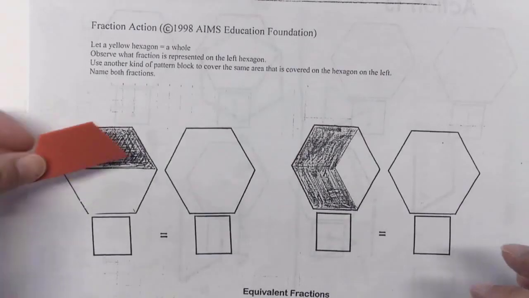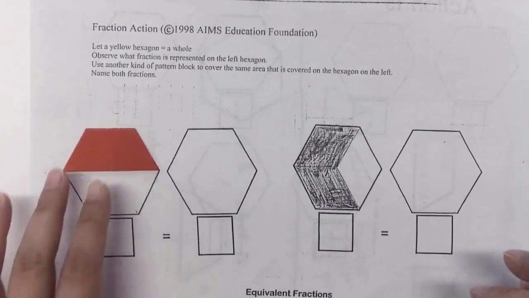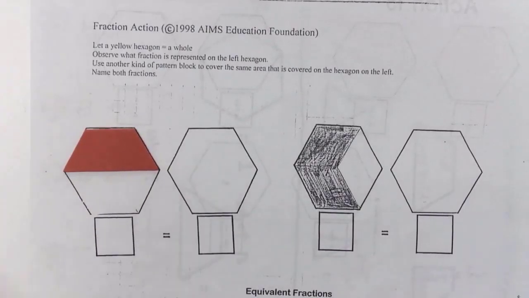So now we want you to look at the next part. If the red trapezoid is covering this part, and we're using the yellow hexagon as 1, we want you to find an equivalent fraction that will cover the same area but using a different color of shape. So let's look at your pattern blocks and see what will fit in there. If it's not the red one, what color can cover the same area? Go ahead and put your green one on top of there for me, please. Keep in mind, your whole is a yellow hexagon.